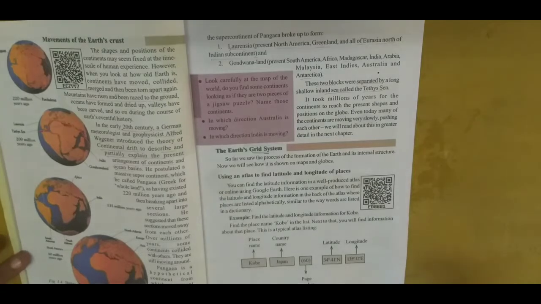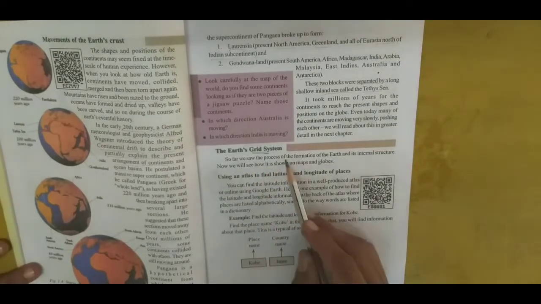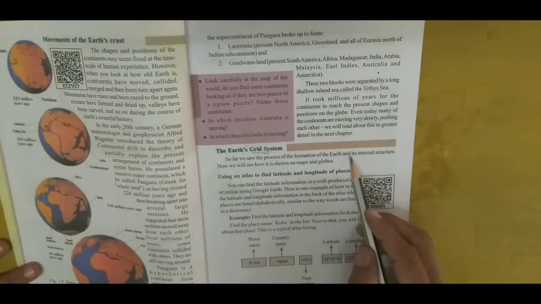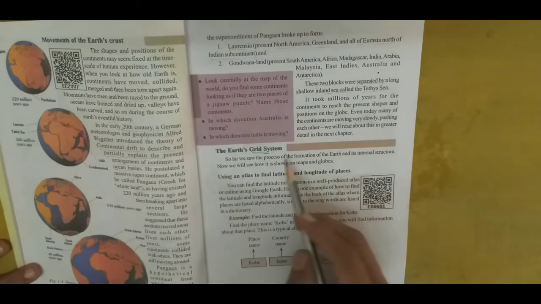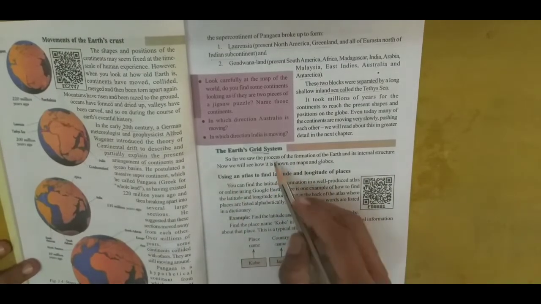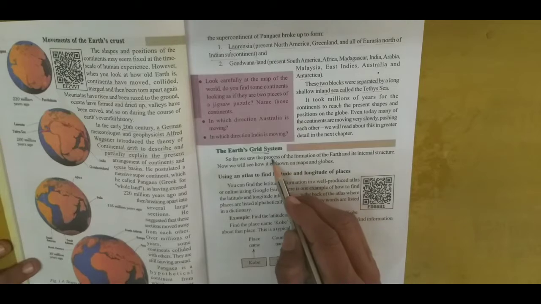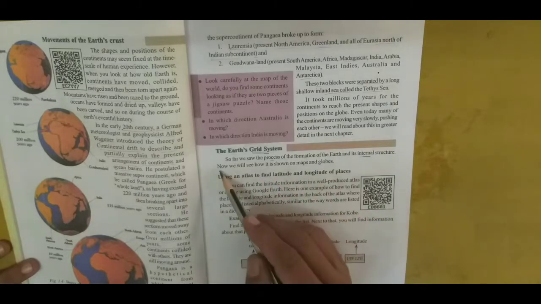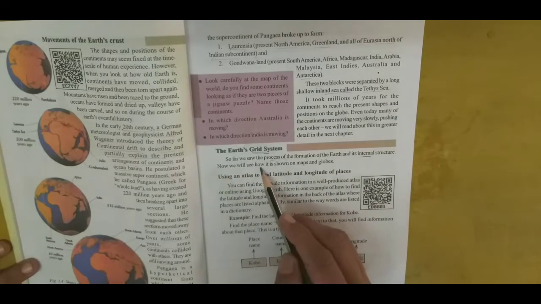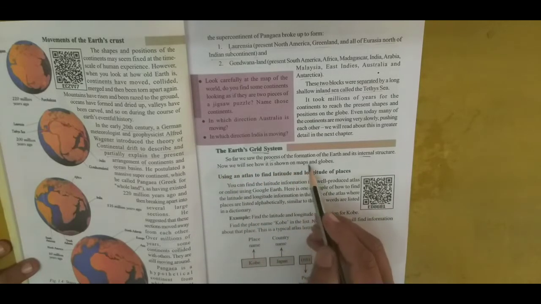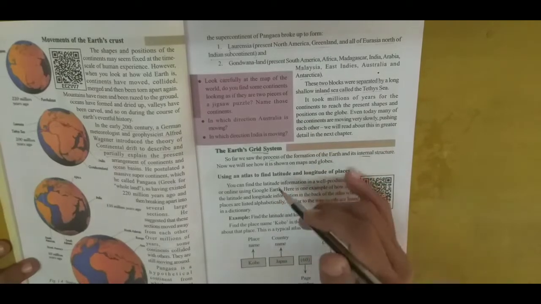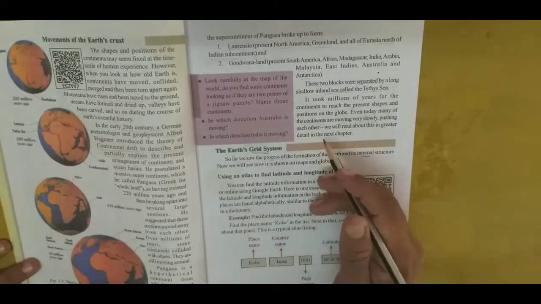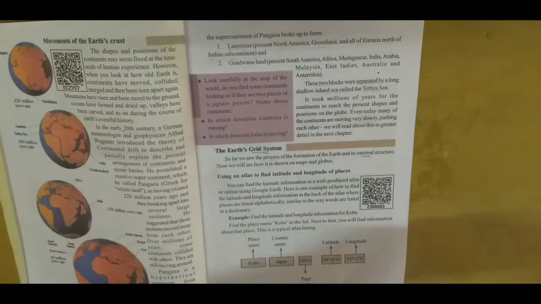So far, we saw the process of the formation of the Earth and its internal structure. Now we will see how the structure of the Earth is shown on maps and globes.